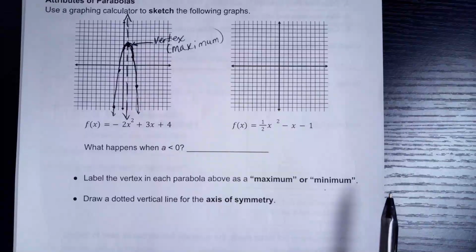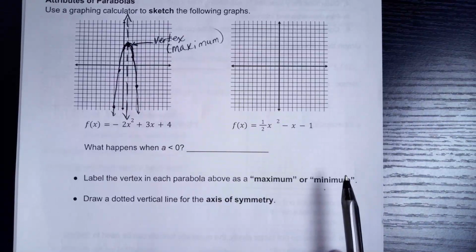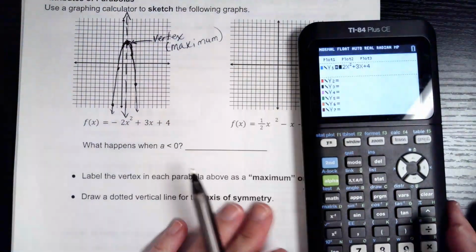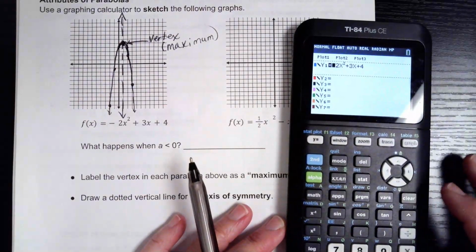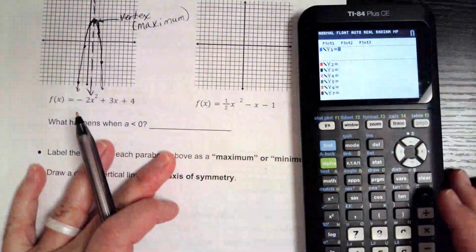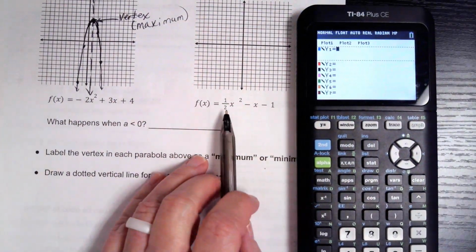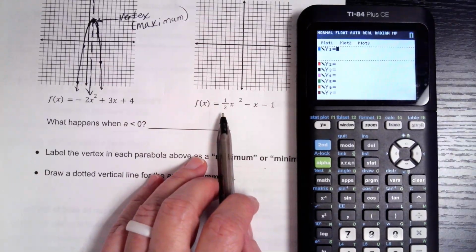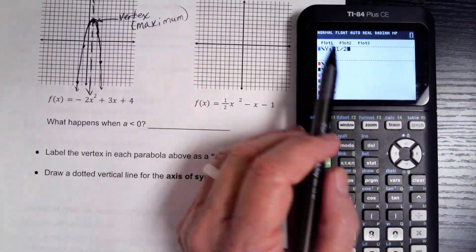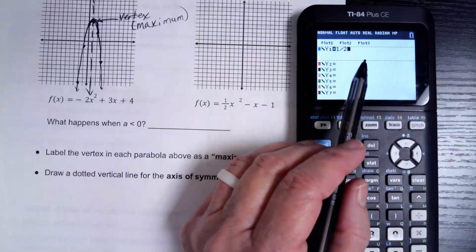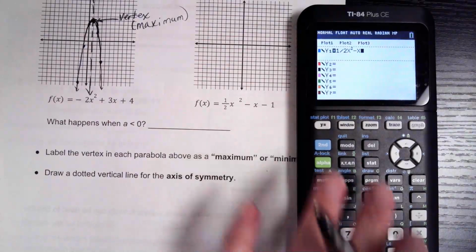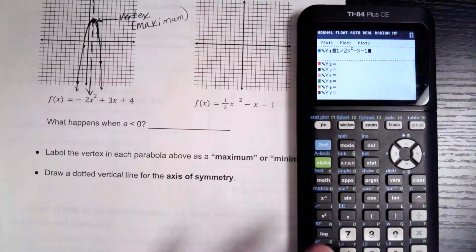Before we, well, let's see. No, let's go ahead and get the next one going. All right, so I'm going to go back to my graph. I'm going to remove the original parabola, and I'm going to type in the second one. With this 1/2, you can type it as the fraction numerator over denominator, but I get kind of lazy. I think I can more quickly type it as 1 divided by 2. It doesn't matter. Then I'm going to put x squared minus x minus 1.